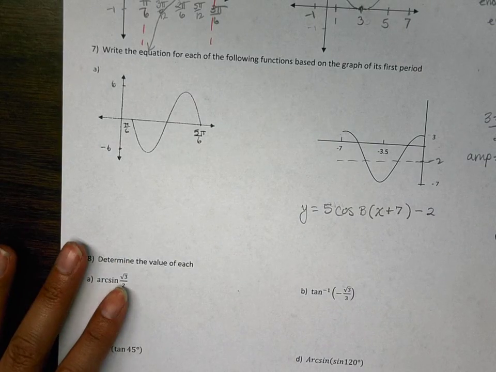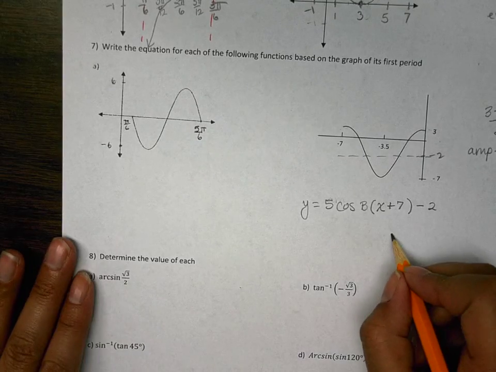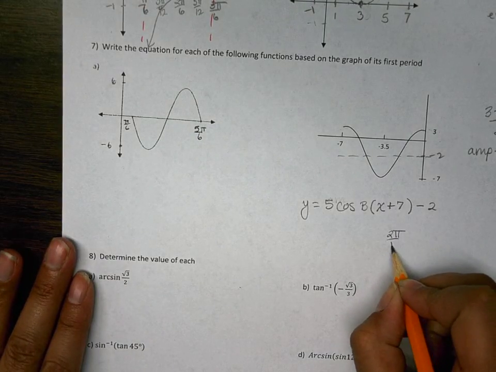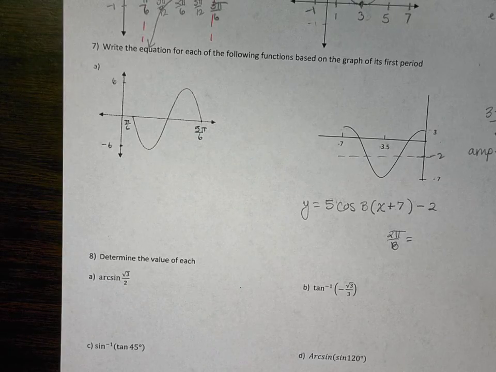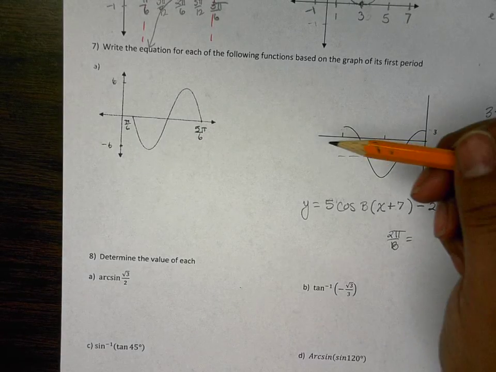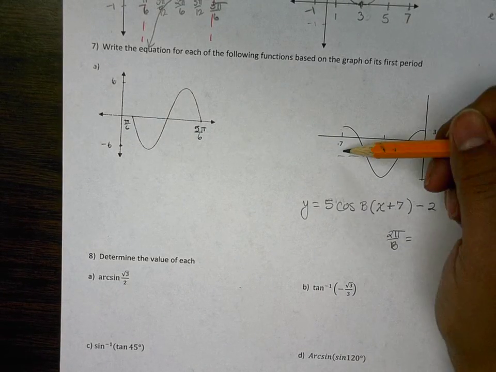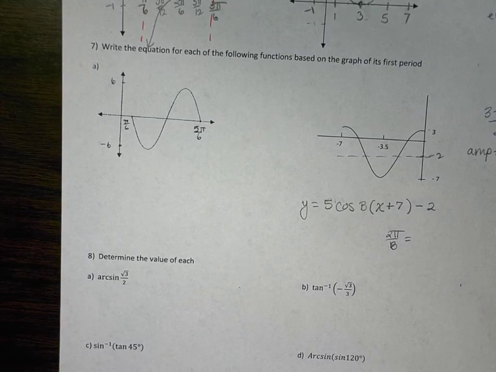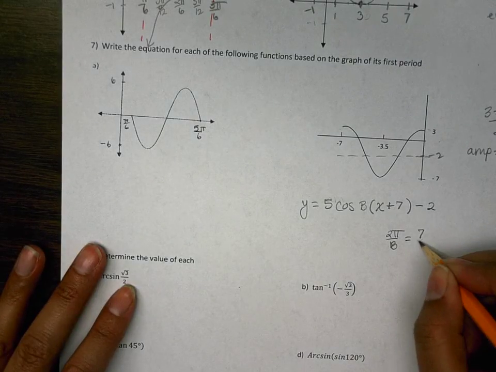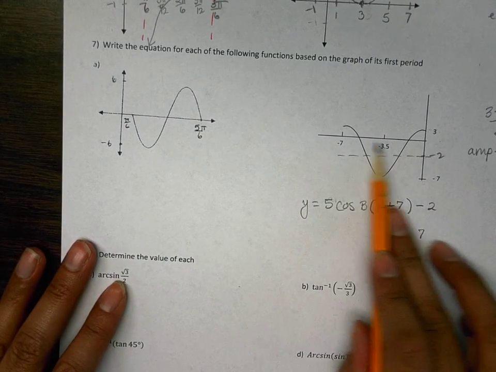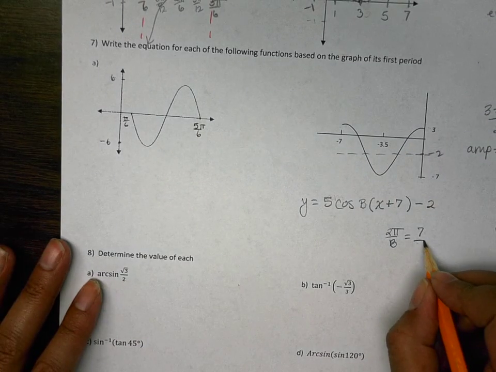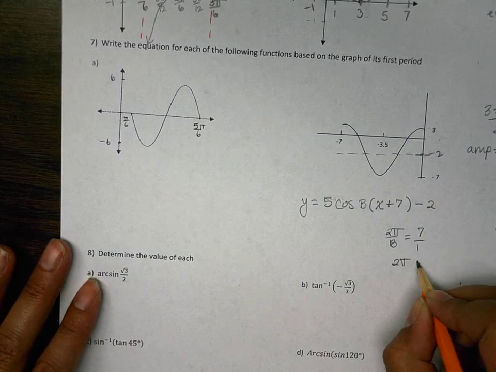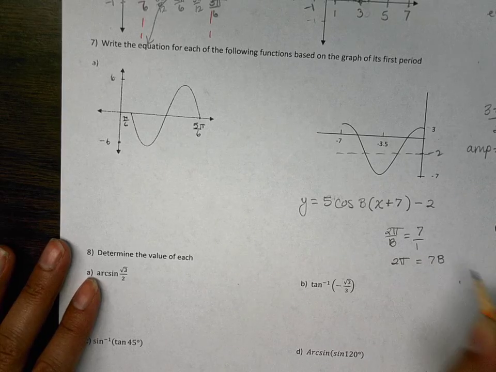All right. What's the last thing to find? B. And what do we do? 2 pi over B equals the period length. And how do you find the period length? Right minus left. What's 0 minus -7? 7, right? The length here between 0 and -7 is 7, yes or no? All right, so then cross multiply, 2 pi equals 7b. Divide by the 7.